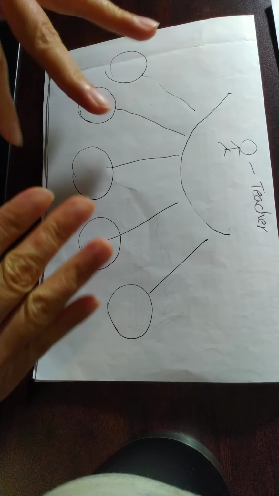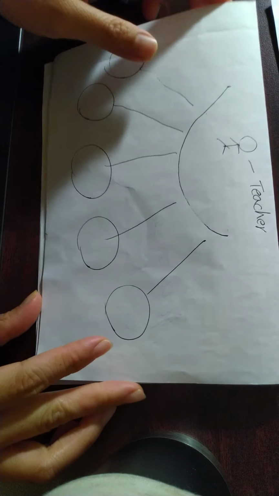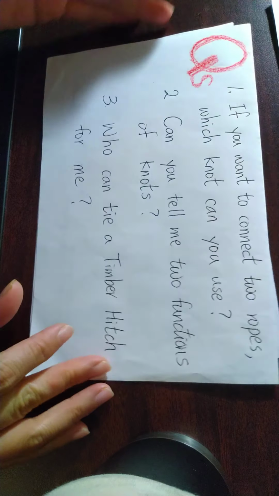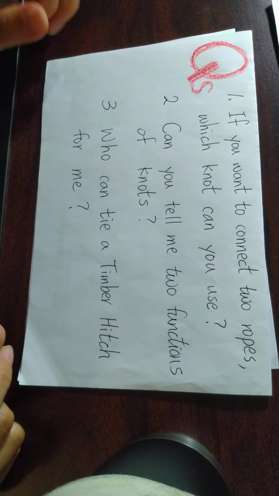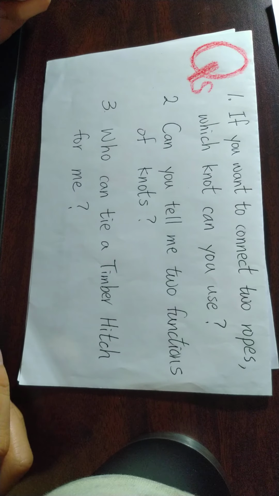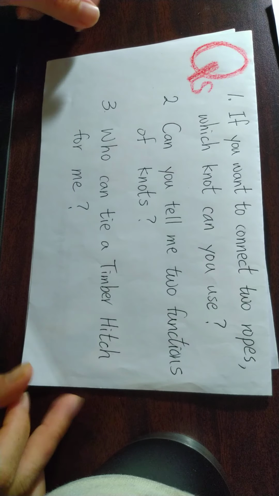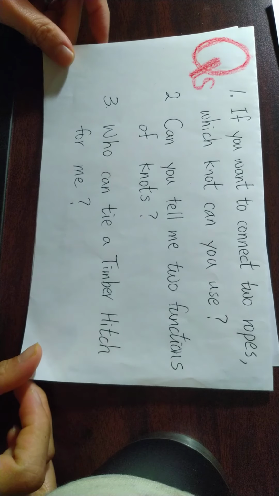Okay, now everybody please make a semicircle. We will go back to your seats, and then I will ask you some questions. If you want to connect 2 ropes, which knot do you use? Or can you tell me 2 functions of the knots? Or who can tie a timber hitch for me?